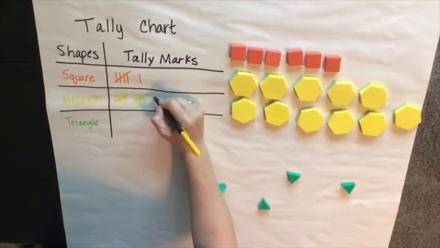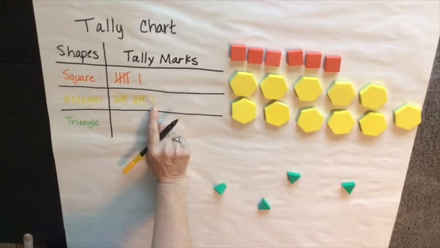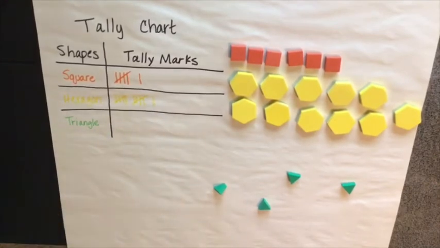So I can make one more tally mark and I can say I have 5, 10, 11 hexagons.